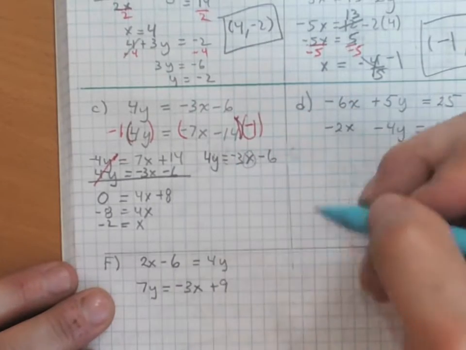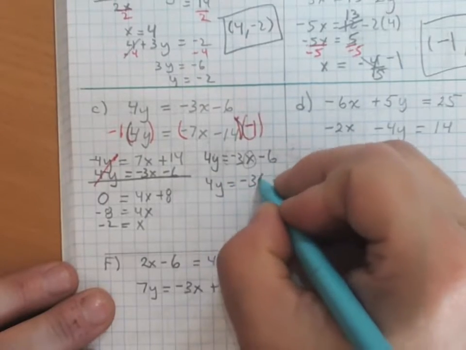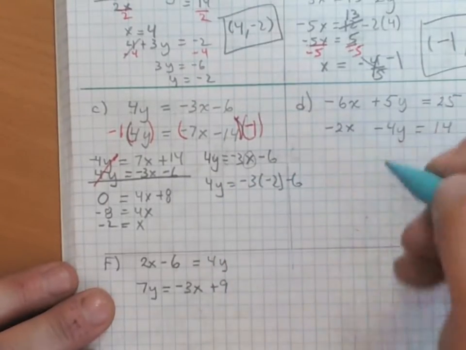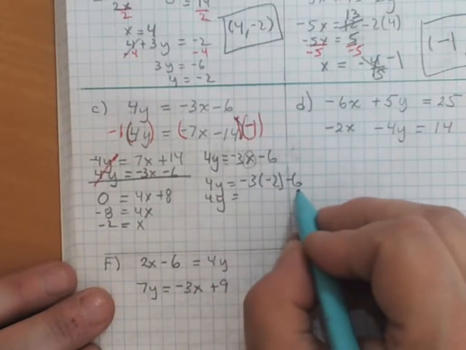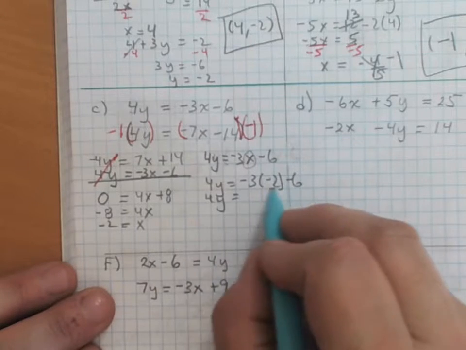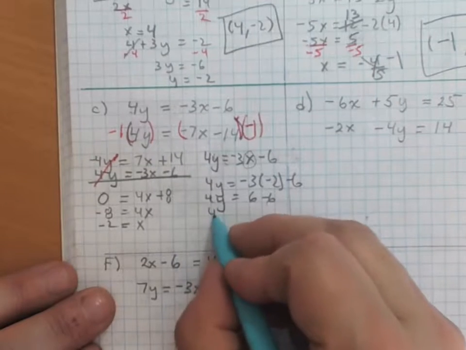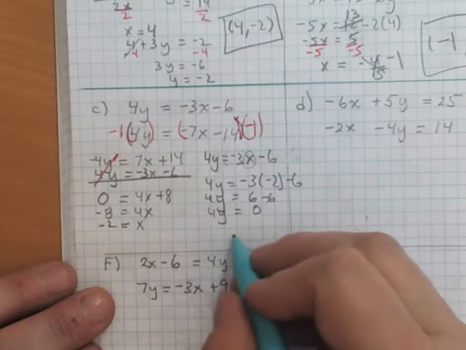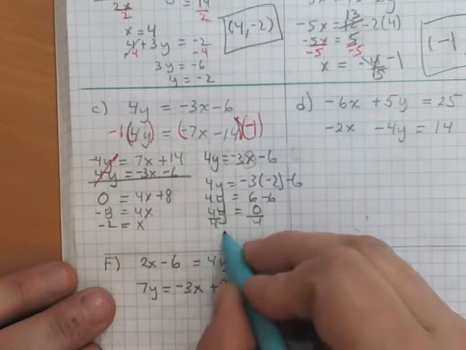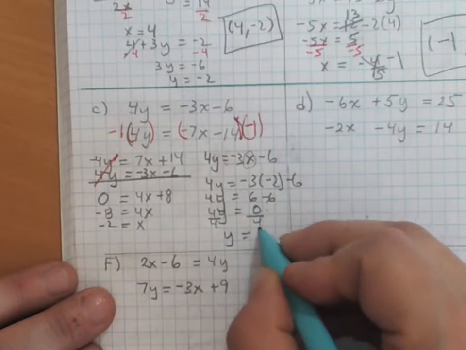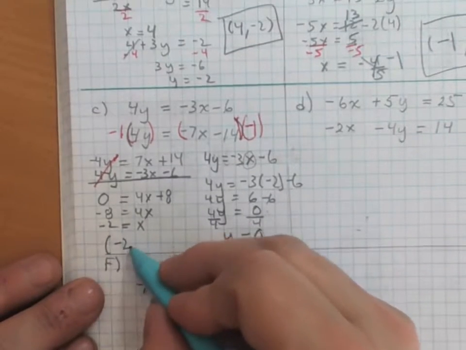So what I'm going to replace is this x here. 4 times y equals negative 3 times negative 2 minus 6. 4 times y equals, simplify that right side. So this is positive 6 minus 6. So 4 times y equals 0. And so divide both sides by 4 and we get y equals, remember 0 in the numerator, this is just 0. So our solution ordered pair is negative 2, 0.